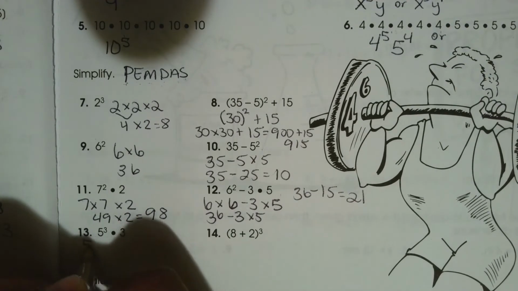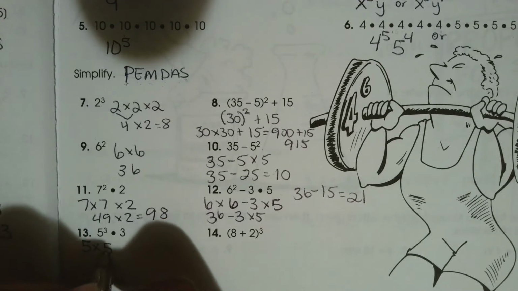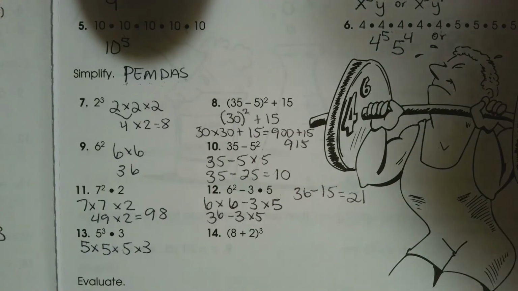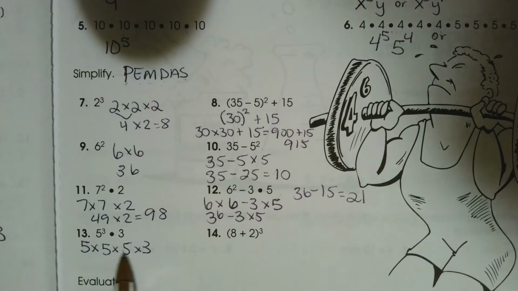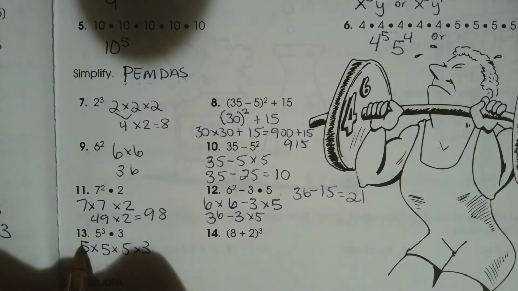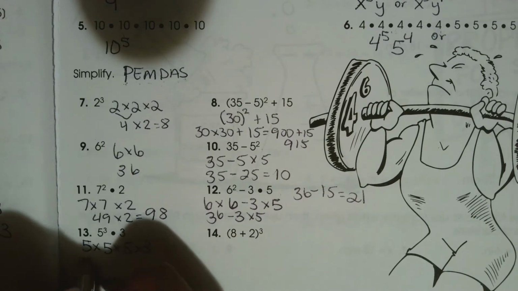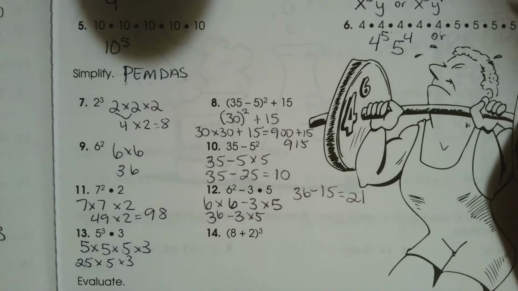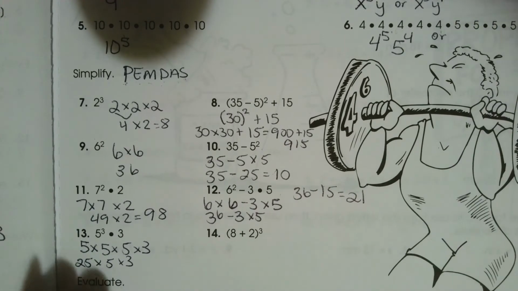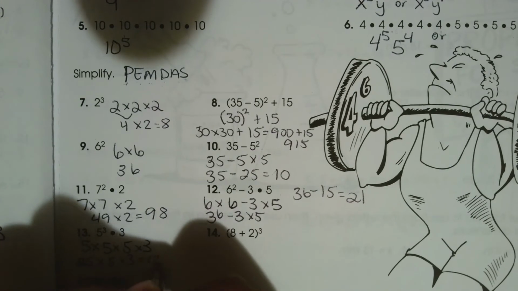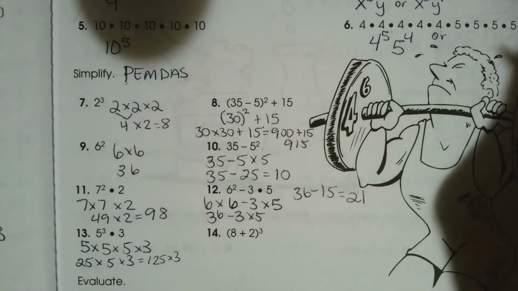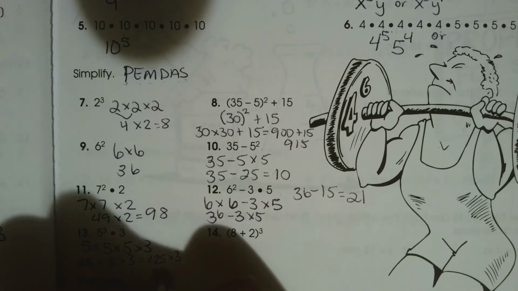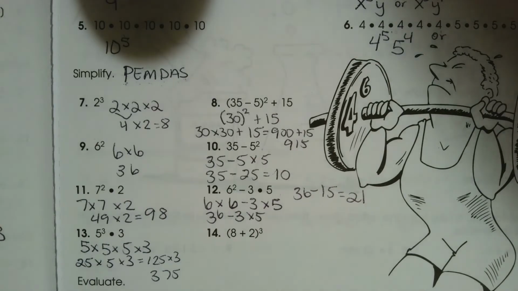Number 13, 5 to the third power, or 5 cubed, times 3. In expanded form, this is 5 times 5 times 5 times 3, okay? So it's all multiplication, so we just work from left to right. 5 times 5 is 25. Then we have 25 times 5 times 3, okay? 25 times 5 is 125. So 125 times 3. And this equals 375, okay?